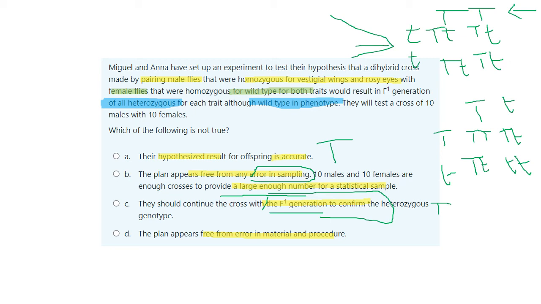D, the plan appears to be free of error in material and procedure. Well, the procedure is to test two different homozygotic parents with different alleles. That's a good procedure. And all of the offspring will be heterozygotic. That seems to be good. Choosing male and female is a good selection of material. D seems like it is true.